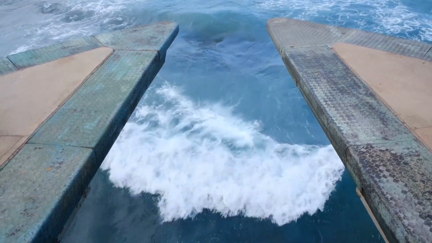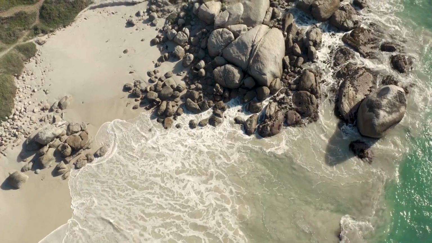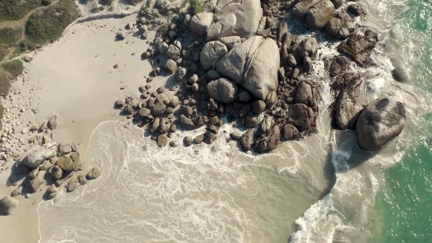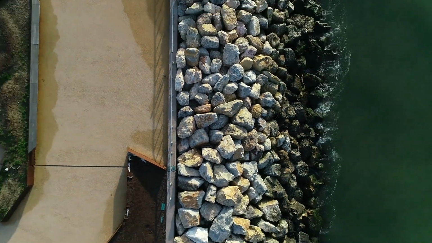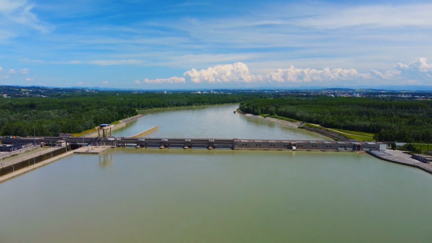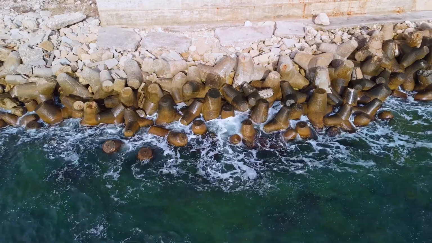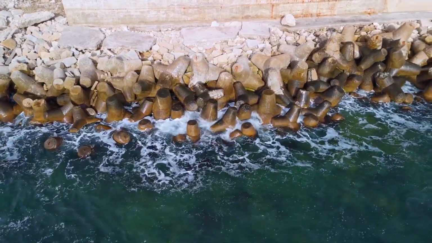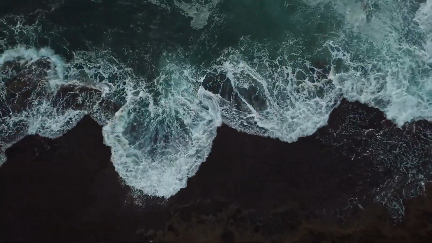Seawalls are large, solid barriers made of concrete, stone, or steel, built along the coastline to reflect wave energy back into the sea. They protect the coast by preventing waves from eroding the land behind them. Seawalls are highly effective at protecting areas directly behind them, but they are expensive to build and maintain. They can also lead to increased erosion at the base of the wall and on adjacent stretches of coast.